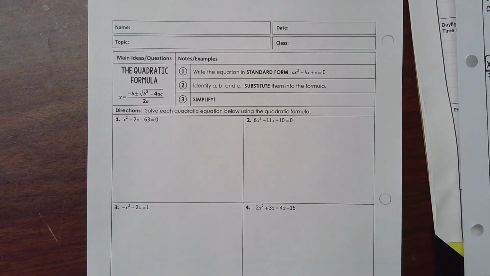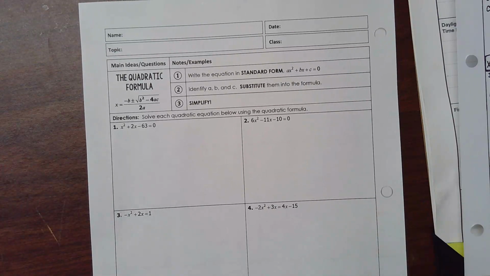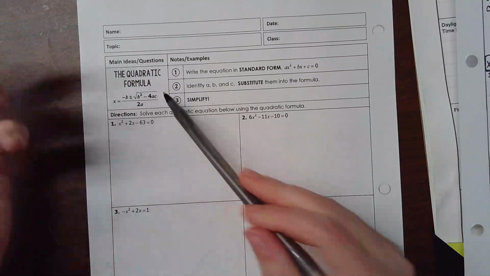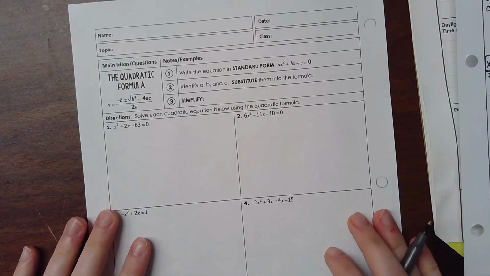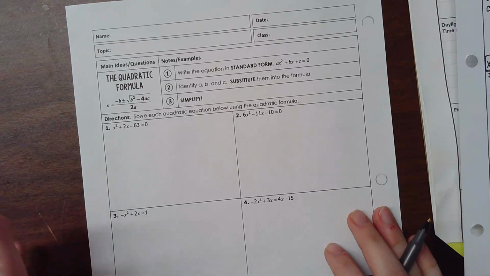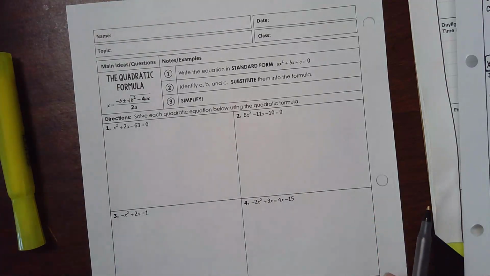Okay, so now we are moving on. Last time we did completing the square, which like I said before is kind of new to me. They didn't do that back in my day, but what we always did was use the quadratic formula. Probably my most favorite lesson from algebra was the quadratic formula, so I'm kind of excited to go over this today because it's been a while.